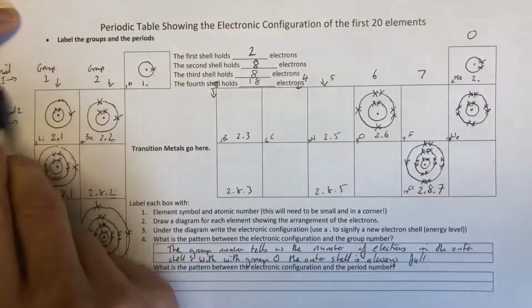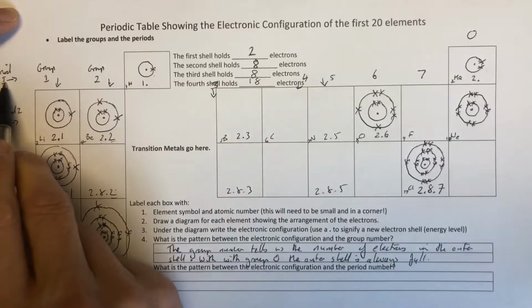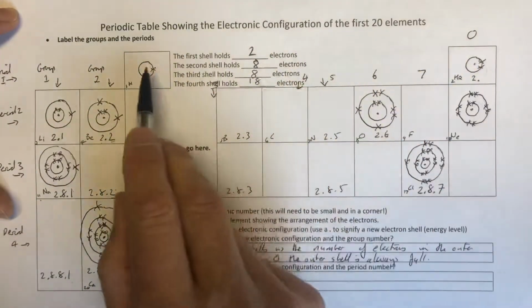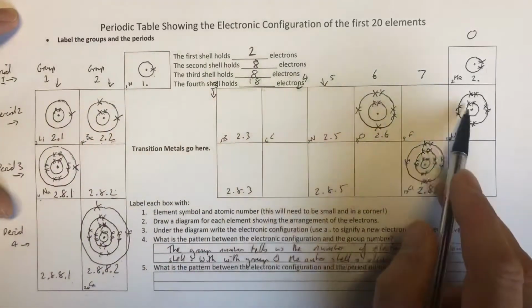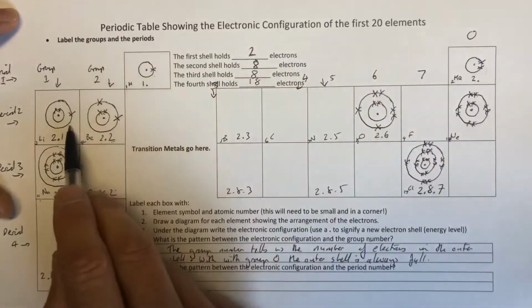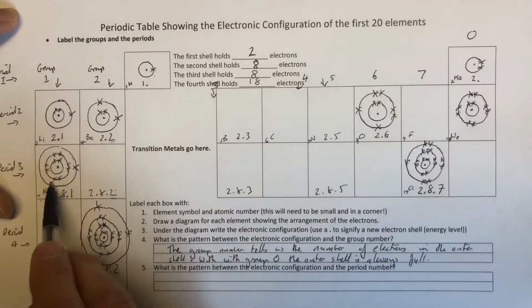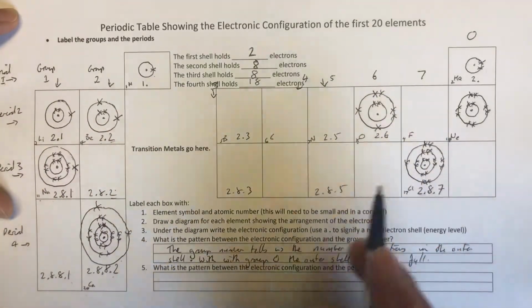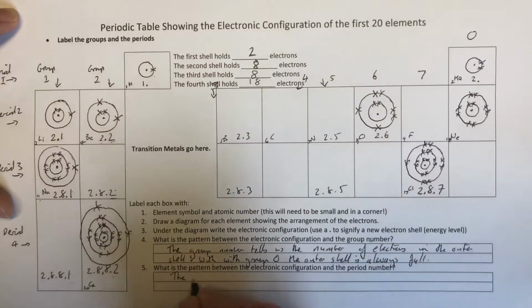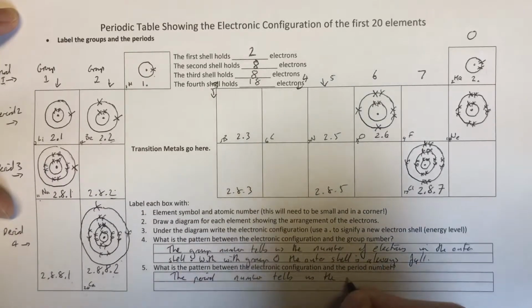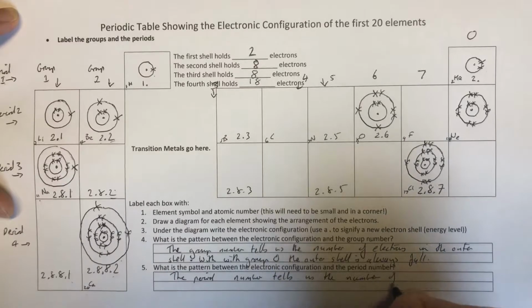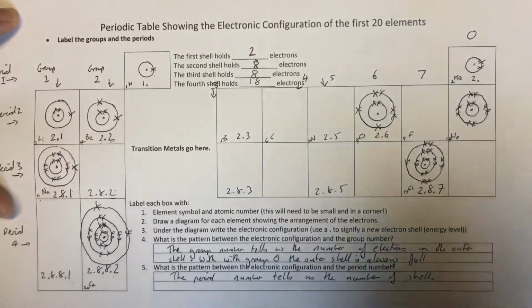Next trend, periods. Period 1, what do we notice about all the elements in period 1? Well, they've got 1 shell. Period 2, what do we notice about all these elements? They've all got 2 shells. Period 3, what do we notice about those? 1, 2, 3 shells. So the period number tells us the number of shells.